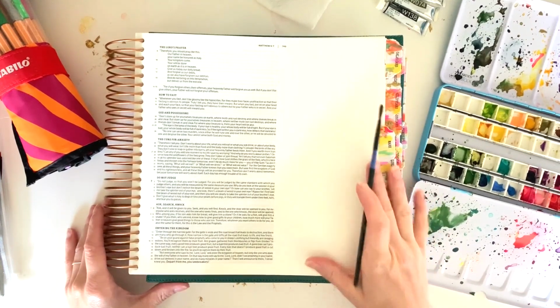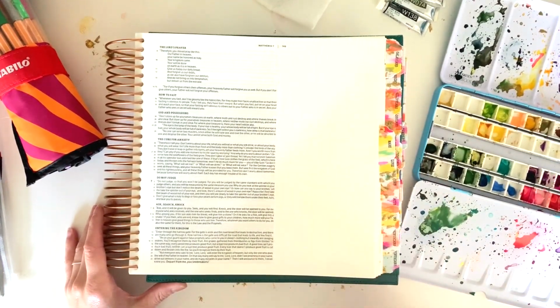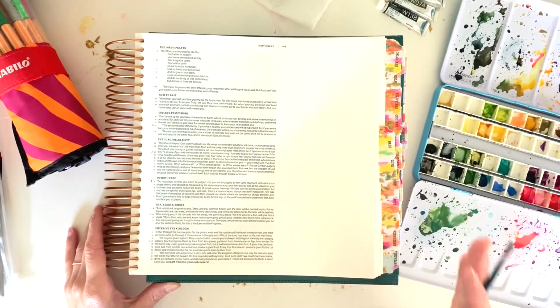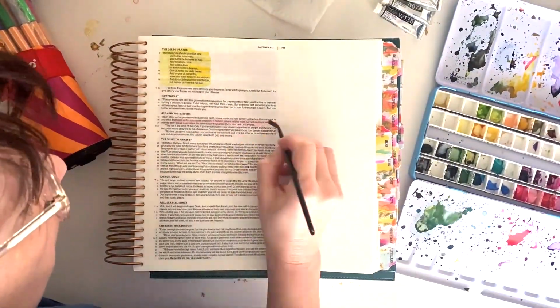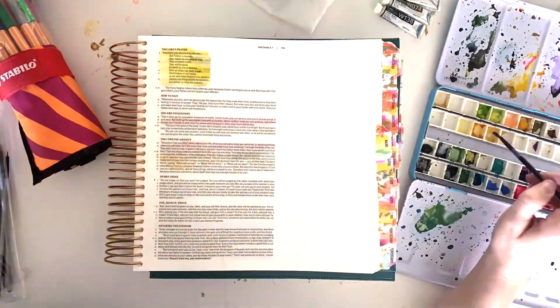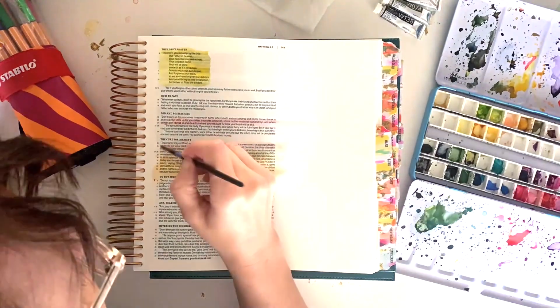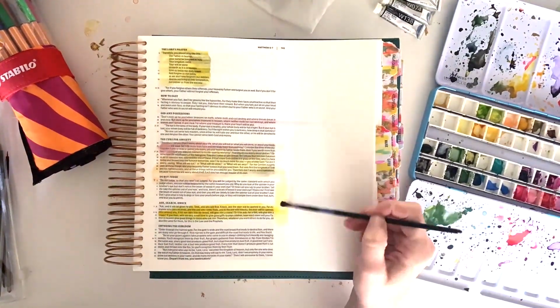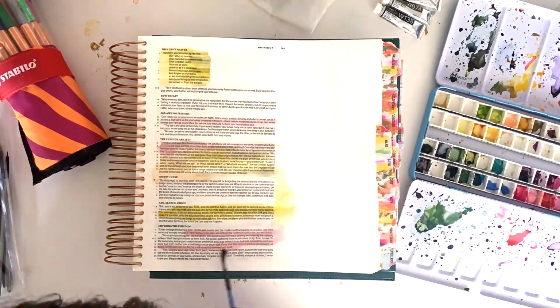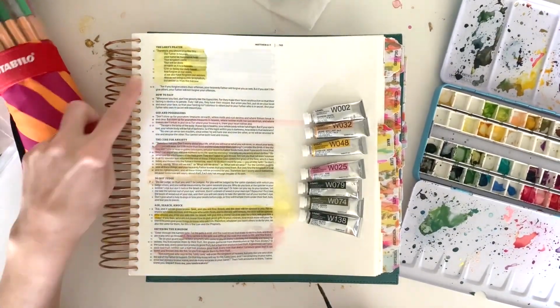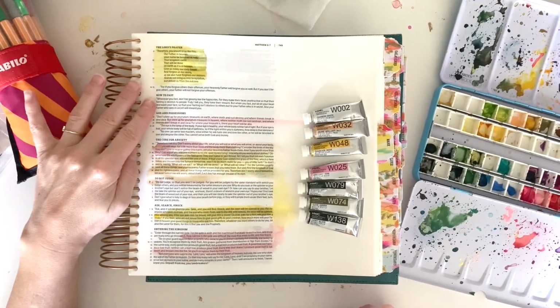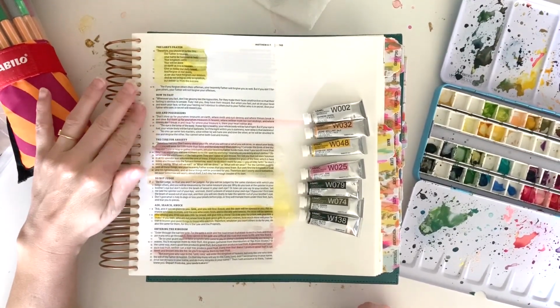One of my favorite things to do, I like to start out by just reading the actual passages on the page and just highlighting what speaks to me. So I'm gonna go ahead and do that first before I get started on my composition or my colors or anything like that. Okay, so I went through and highlighted, I say highlight, but I still use watercolor for this. I just like to do it that way. I prefer to be able to still read everything in the Bible when I'm finished.